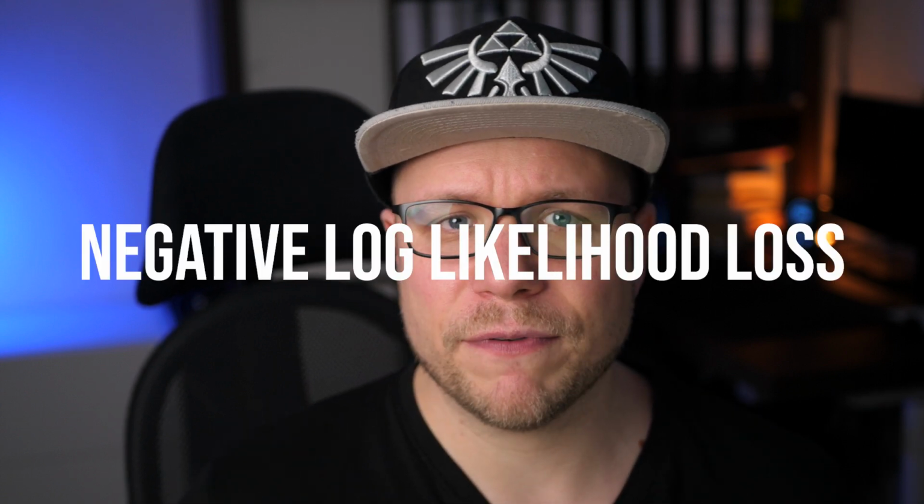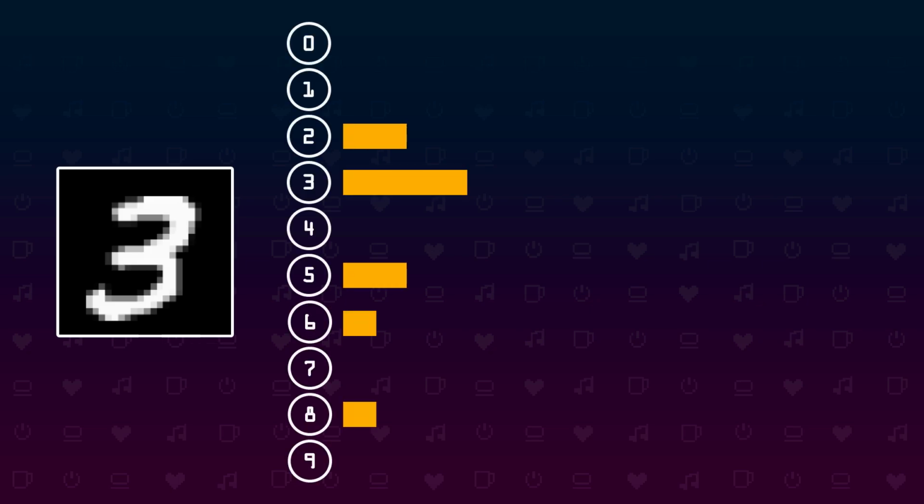To know if our neural network performs the task correctly, we need a definition of what correct means. That's what a loss function is for. For a classification task like ours, the negative log likelihood loss function is great. To give you an intuition of what is happening, imagine the following. Given the number 3, our model spits out these probabilities. As we can see, the model is only 40% sure that the digit is a 3. That needs to be corrected.